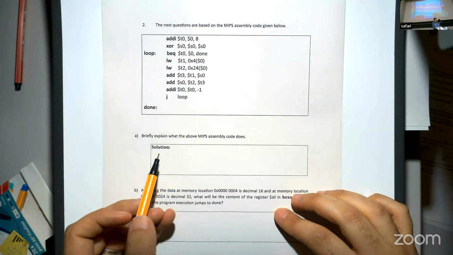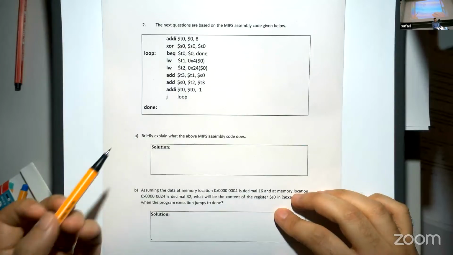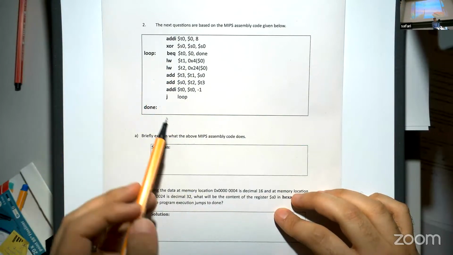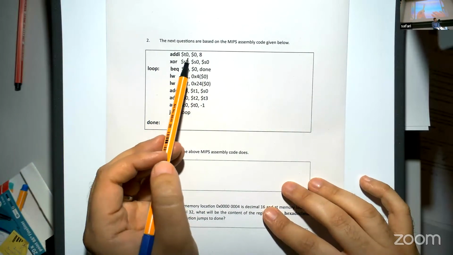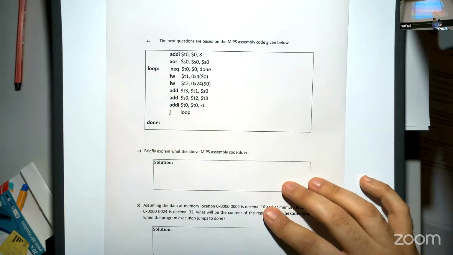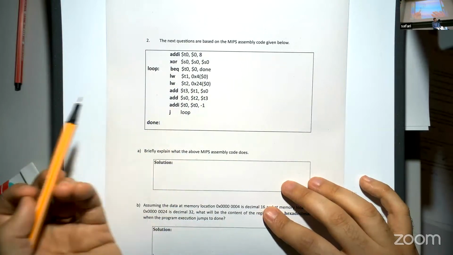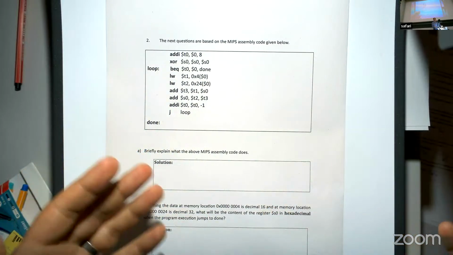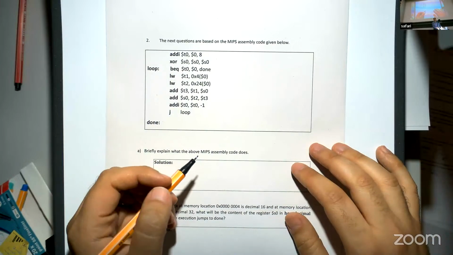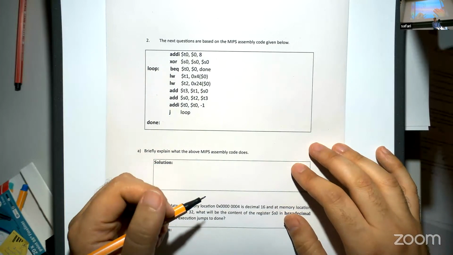So what you need to explain for the first step is the number of iterations of this loop, which is going to be 8, because we initialize T0 to 8, and every iteration we decrement T0. So it's going to be 8 iterations. And then you also need to say what's happening per iteration, which I already mentioned. So that would be the answer to the first part. Any question?